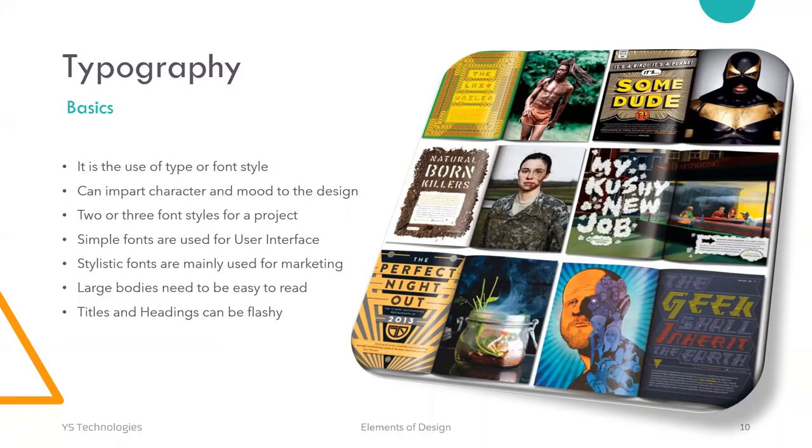They're also referred to as font styles. Stylistic fonts and types have a very strong character, and they evoke a type of mood in the design we create.